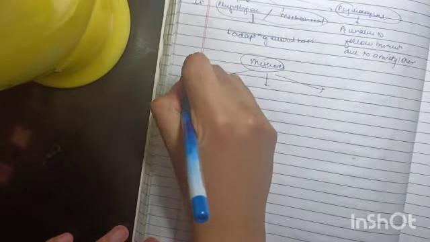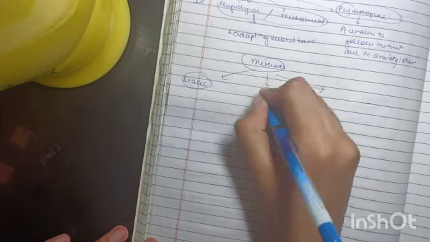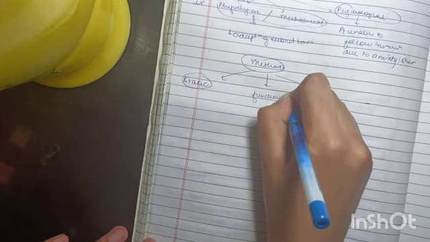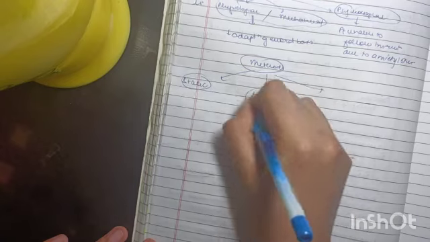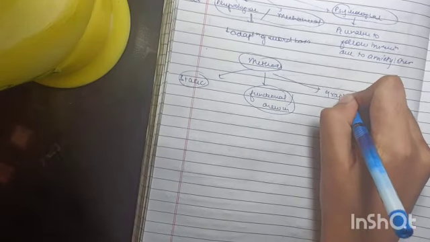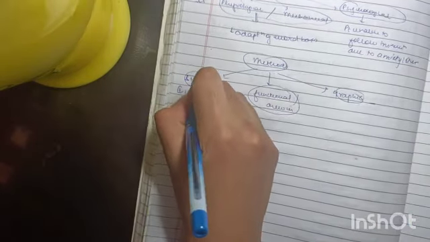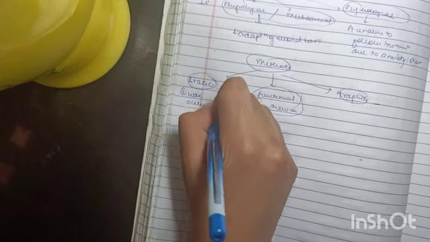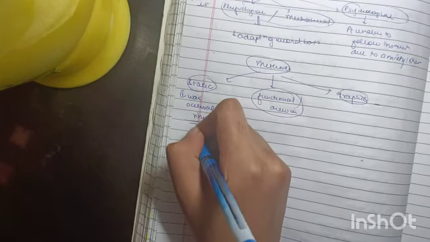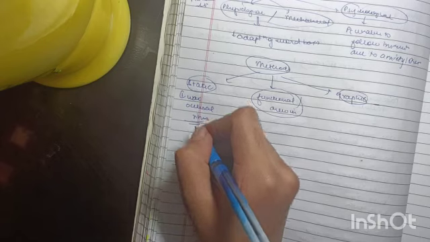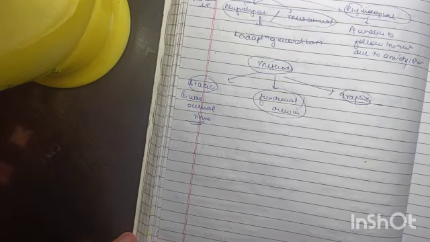Three types: static, functional or genuine, and graphic. Now, wax occlusal rims. This is the most commonly used method. In this, we contour and then we establish the vertical dimension.